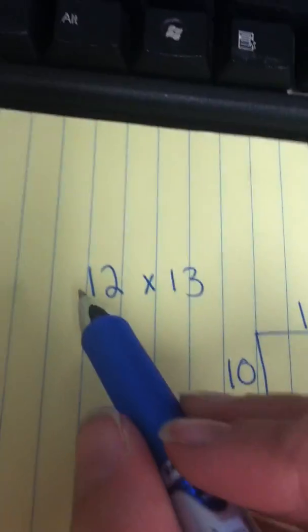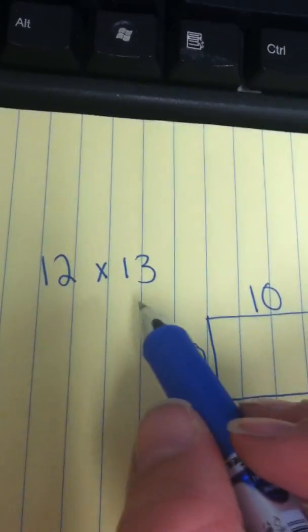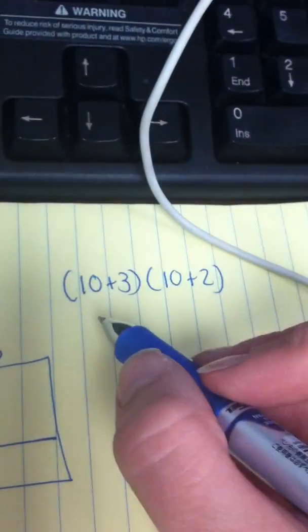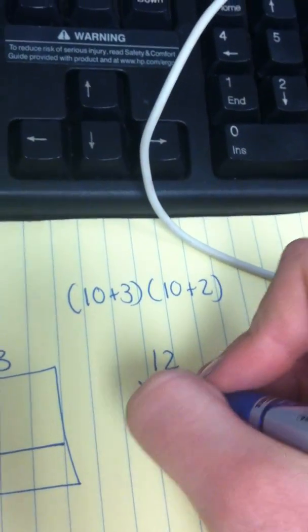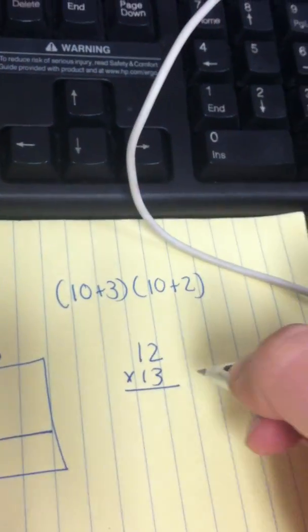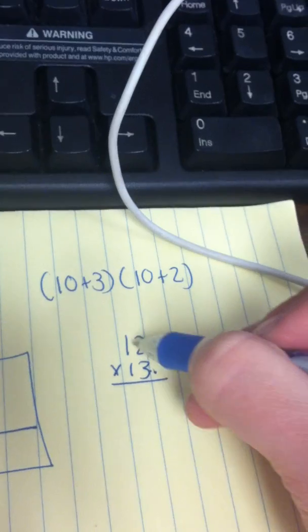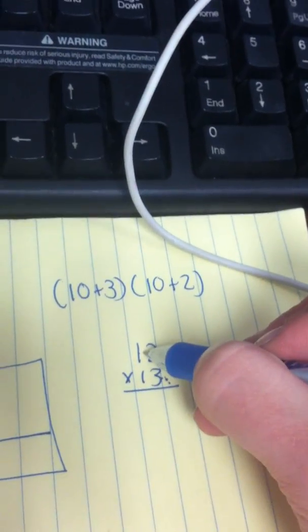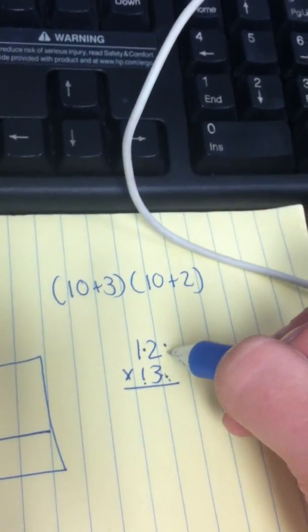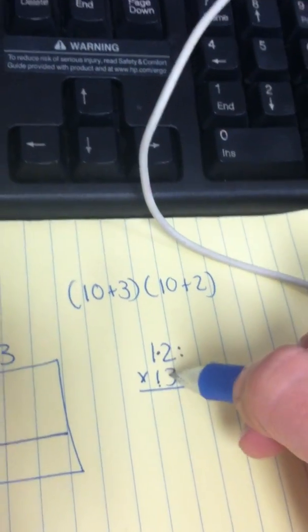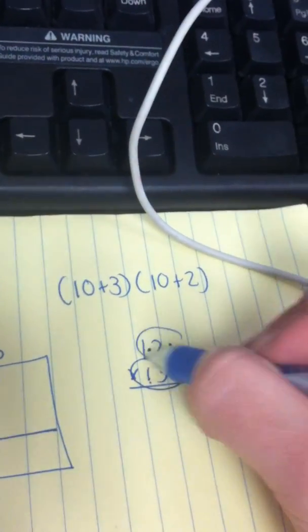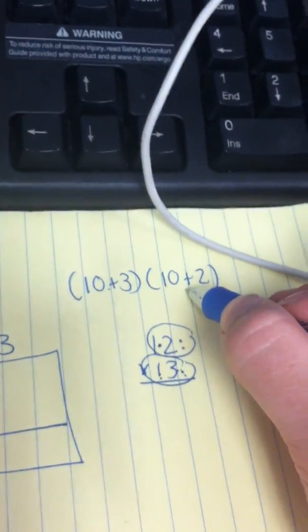If we look at a simple problem like 12 times 13, this is really the same thing as 10 plus 3 times 10 plus 2. And if you think about how you actually compute this, if we're setting it up the long way, we do 3 times 2, and then 3 not times 1, but 3 times 10. And this is 10 times 2 and 10 times 10. So we're seeing this as 10 and 3 and 10 and 2, which is what we have up here.